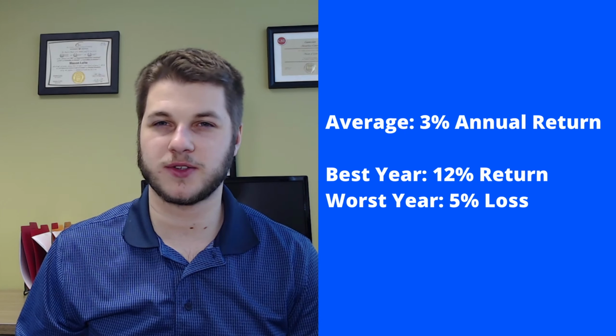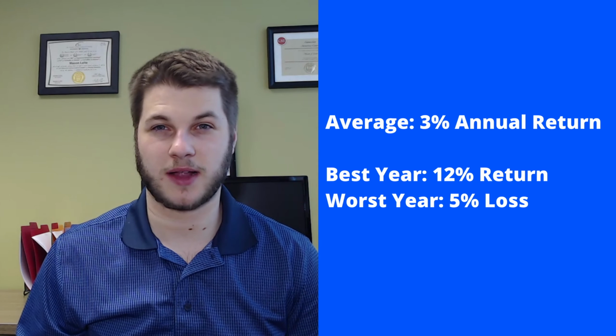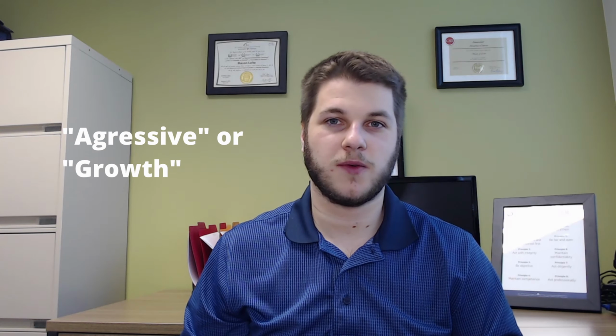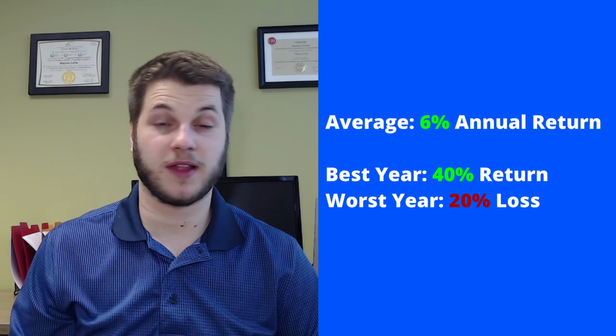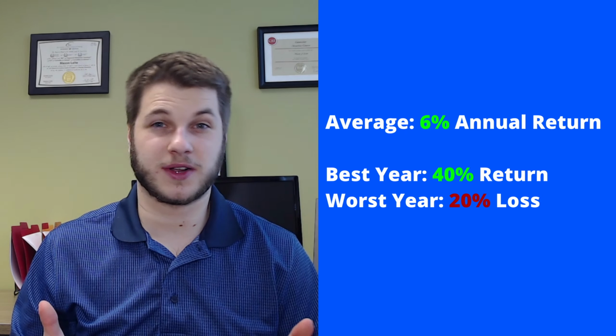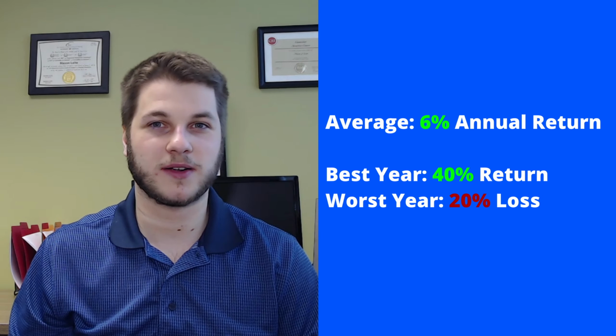Maybe for this, you might expect an average rate of return of 3% each year, but you can see in the history, maybe the fund dropped by 5% at one point, but also there was one year where it made 12%. That gives you an idea of its volatility. Versus another example might be called a growth or an aggressive fund, which invests more in stocks. And with this, you might expect an average rate of return of like 6%, where if you look at the past 10-year history, it had one year where it dropped 20%, but it also had another year where it made 40% in the 1 year. So as you can see, that's much more volatile.